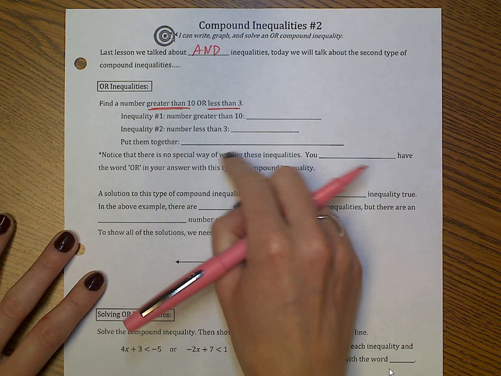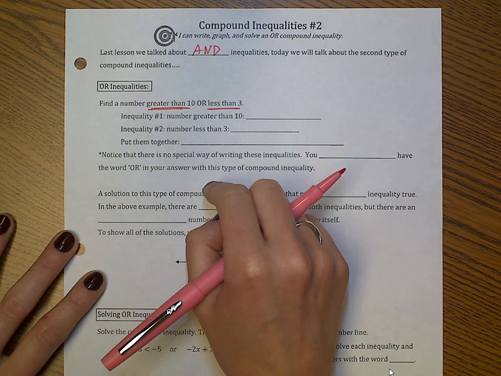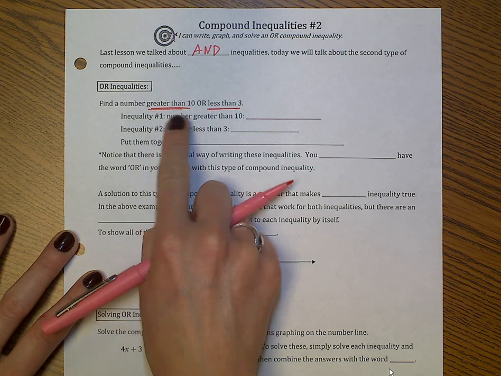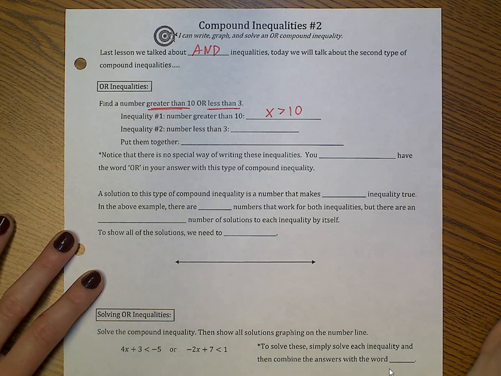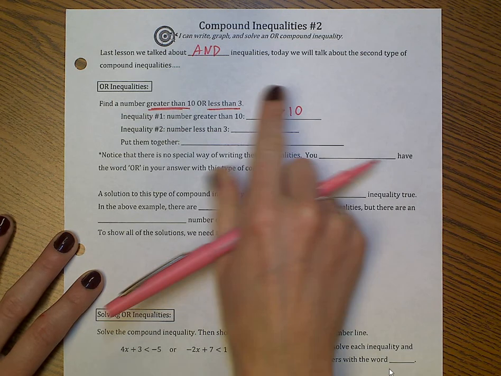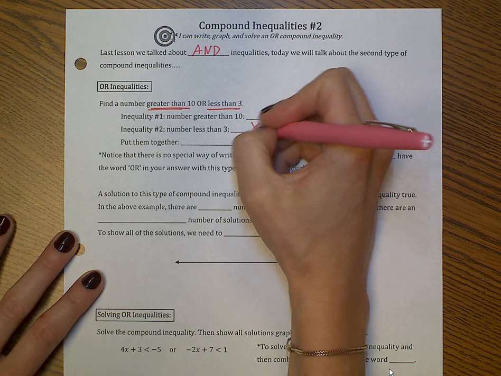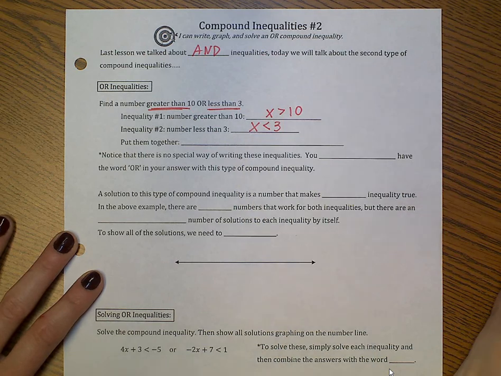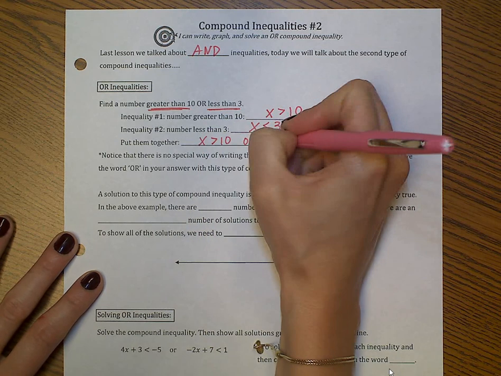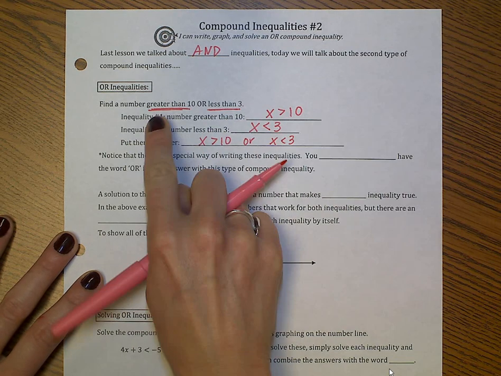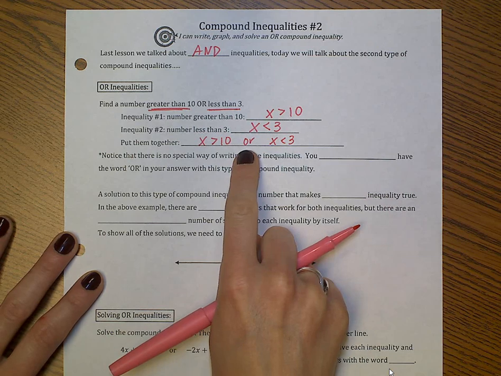So let's write the two inequalities to start. The first one, a number greater than 10. So I could say x is greater than 10. A number less than 3 would be x is less than 3. And if I put them together, it would look something like this. I'd write it exactly like it looked, and I have to use the word or in between.